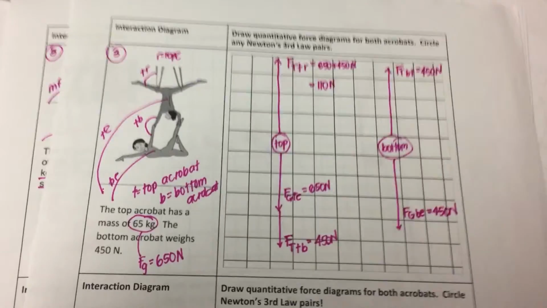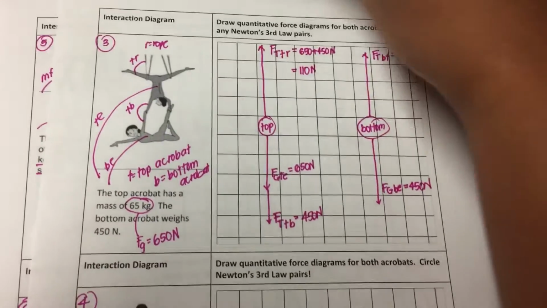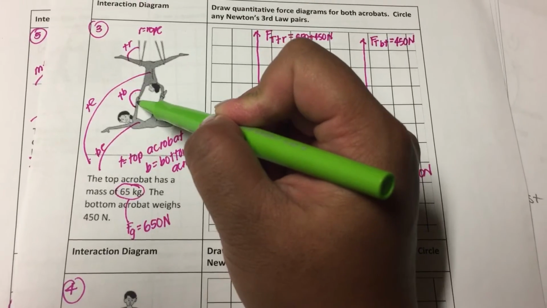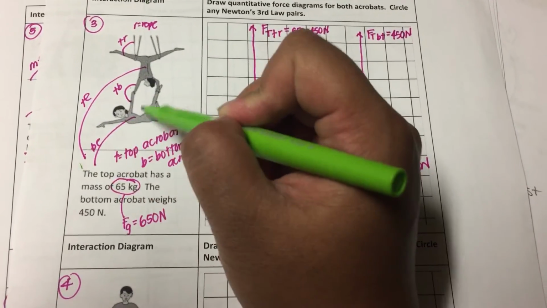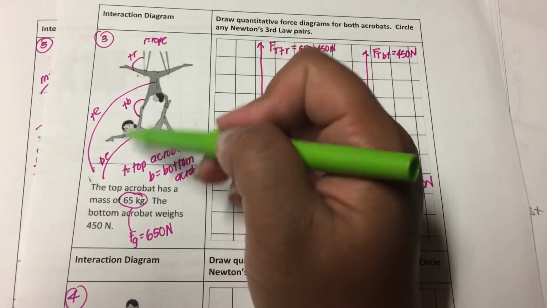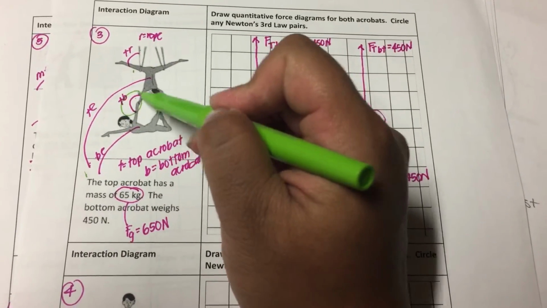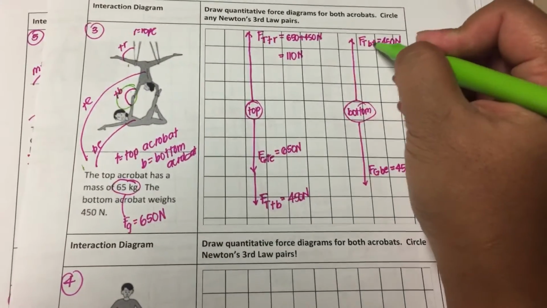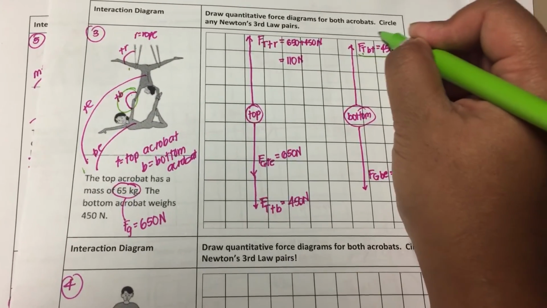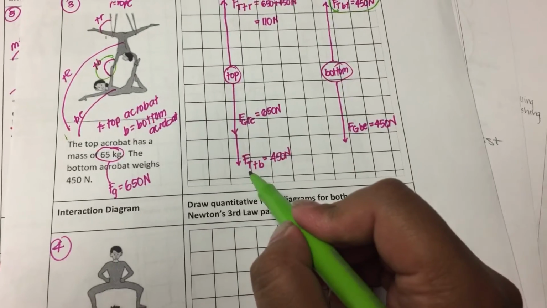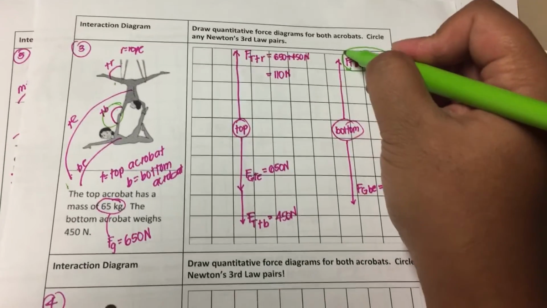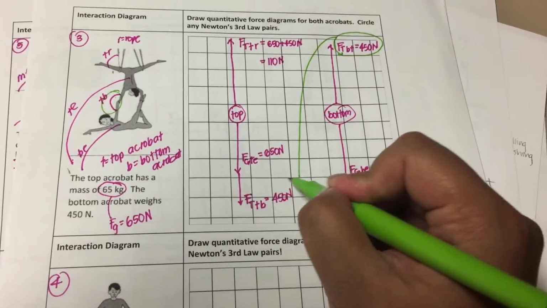Okay, and so then what we're looking for is Newton's third law. So once again, we have this interaction that's in Newton's third law, this interaction, this interaction, this interaction. Since we didn't draw a force diagram for the rope or the earth, this is going to be Newton's third law. So we're going to look for the tension force on the bottom by the top at 450, and there's another tension on the top by the bottom. And so that will be Newton's third law.